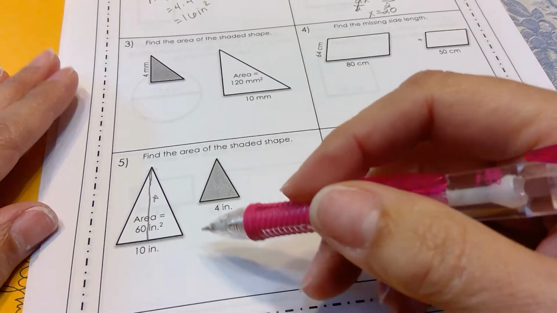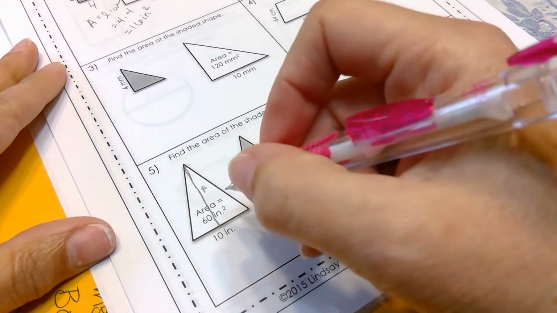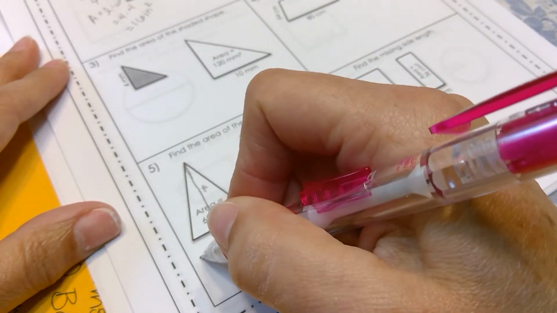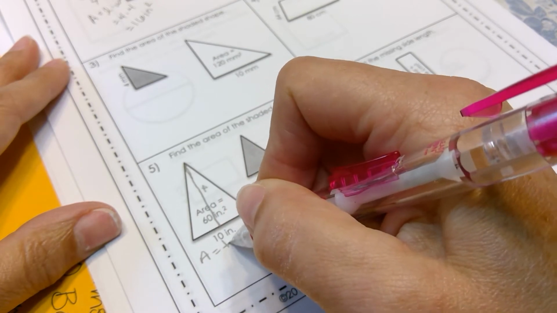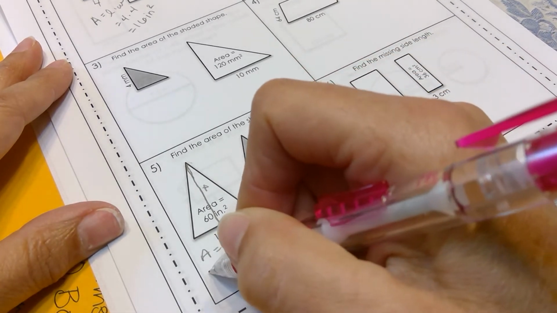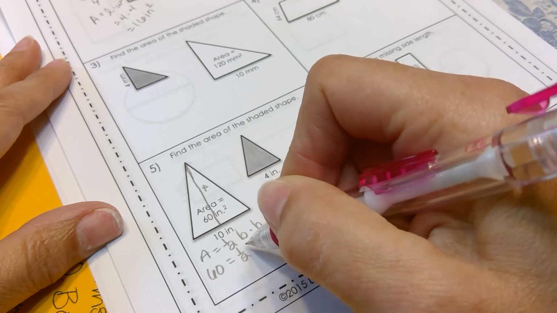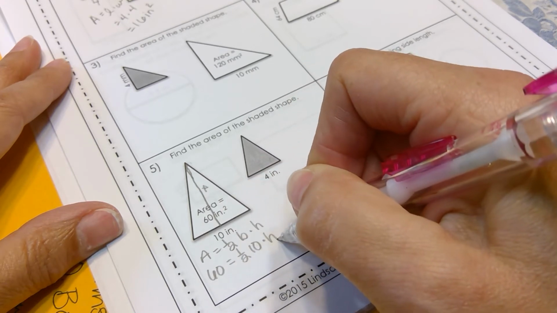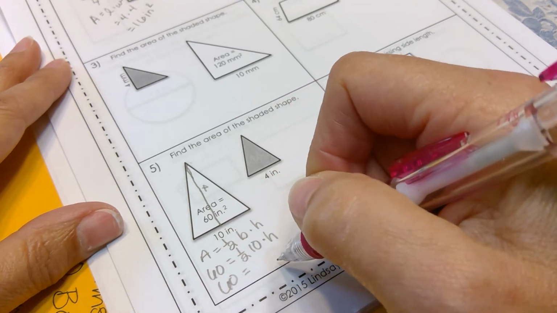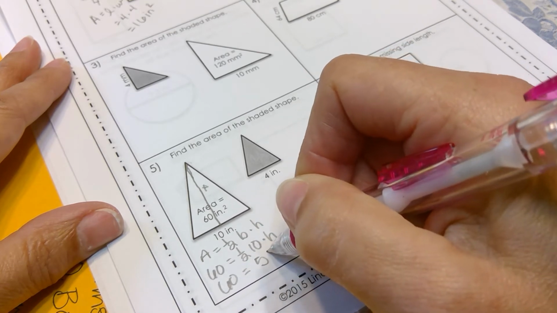So here, what we need to know is our formula. Sorry, I'm going to have to do this sideways a little bit. So our formula again is area equals 1/2 of the base times the height. We have the area, so we're going to say that 60 is equal to 1/2 of the base, which is 10, times the height. So 60 equals 1/2 of 10. 1/2 of 10 is 5. So 5 times the height.